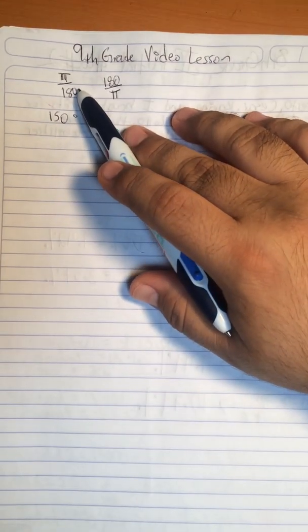Remember that when we're converting degrees to radians, we're going to use two types of formulas: the one that says pi over 180 or 180 over pi. Whatever the number that we have, we're going to use one of these formulas. So for example, if I have degrees, and I want to change it into radians, let's say 150, I have it as degrees and I want it as radians. That means that I have to use this formula.